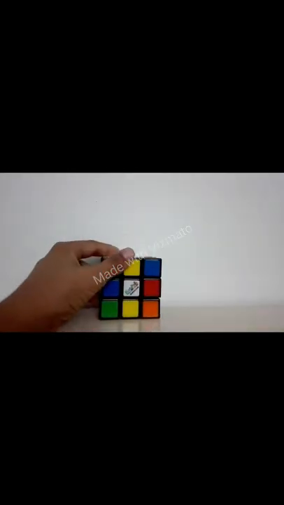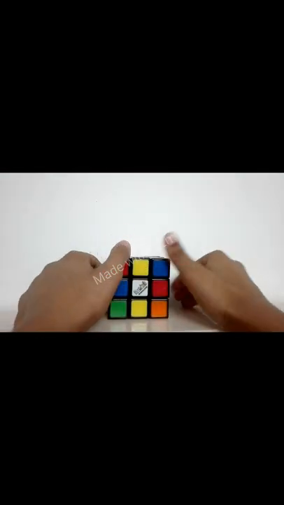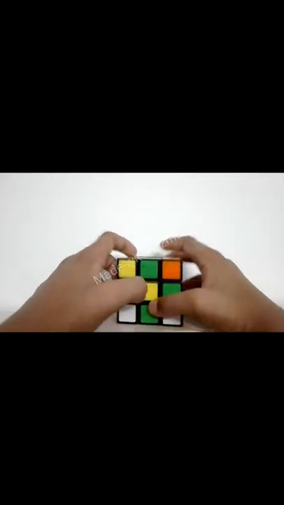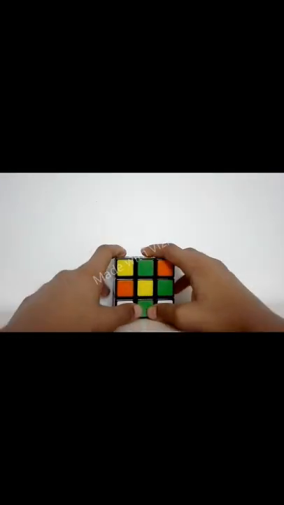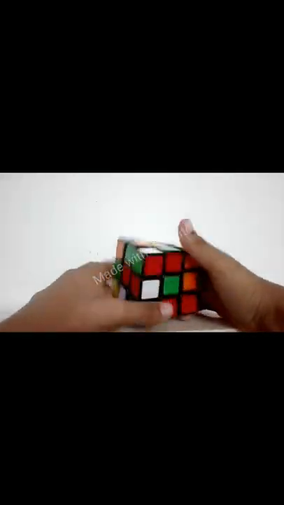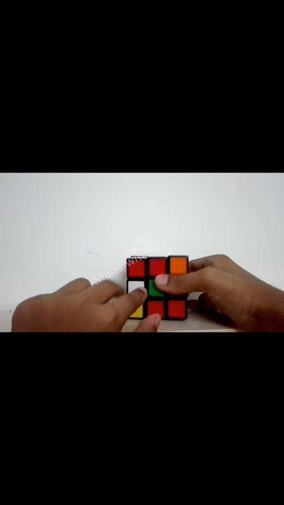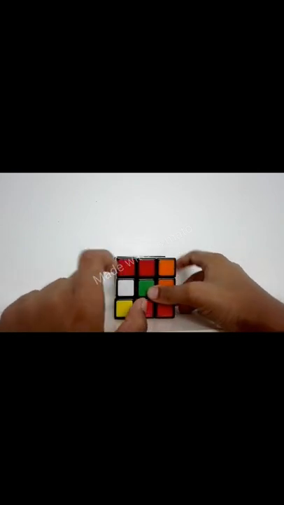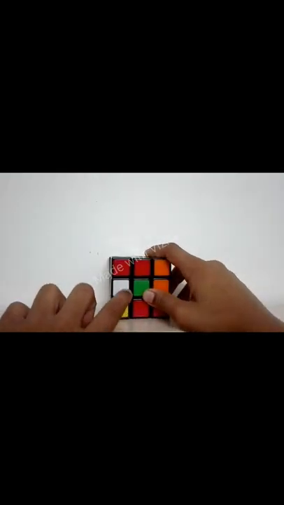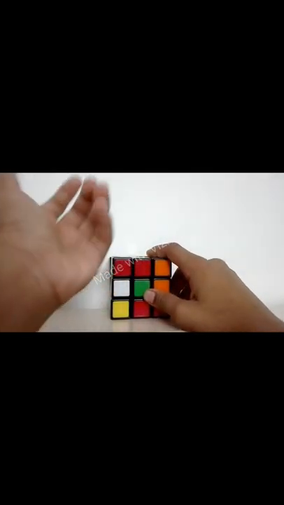First, if you're starting with white, I request you to make a daisy, by taking petals. These are edges, and I will tell you which are the pieces. You can also call them petals.